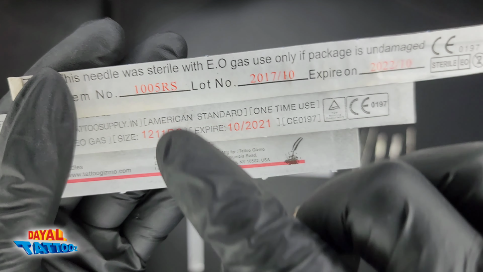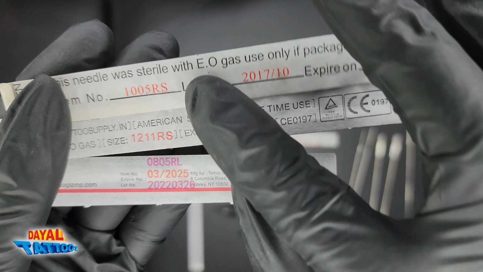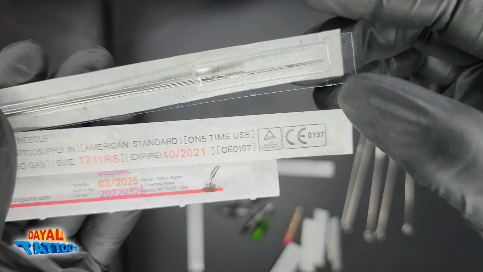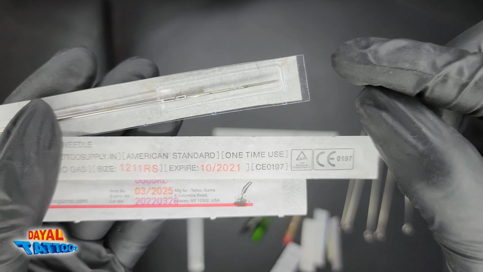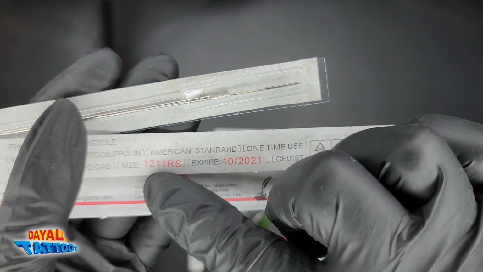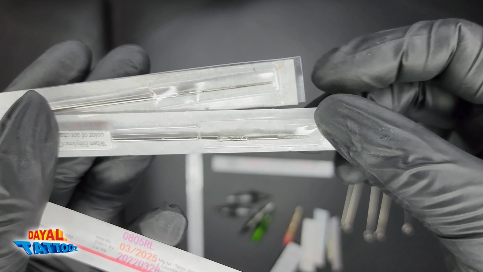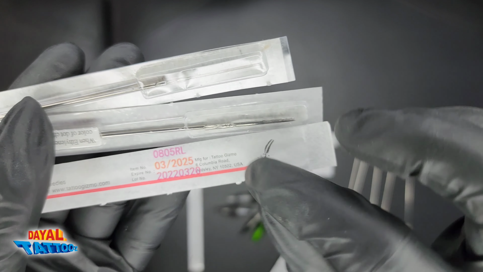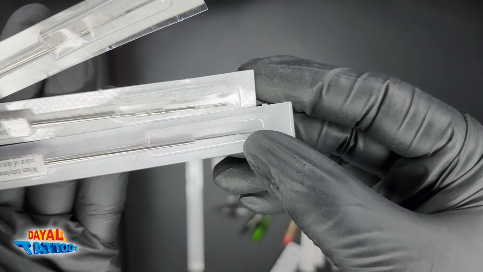The numbers in the middle like this mean the number of needles. 05 means this needle has a grouping of 5 needles. 11 means this needle has a grouping of 11 needles. 05 means this needle has a grouping of 5 needles.